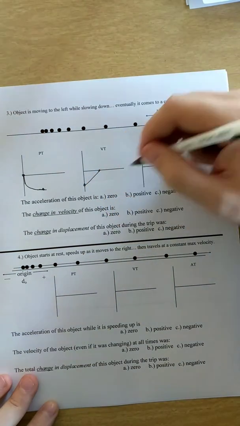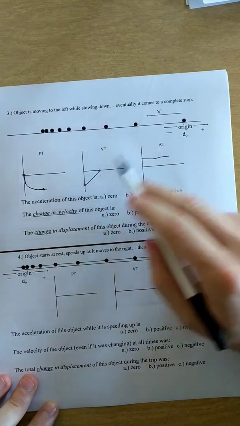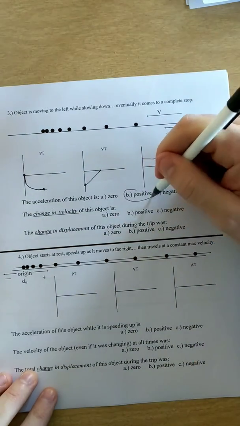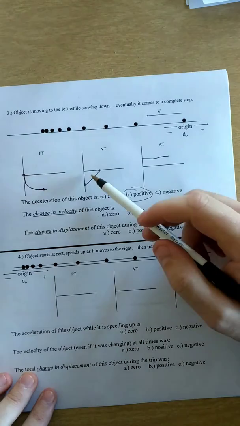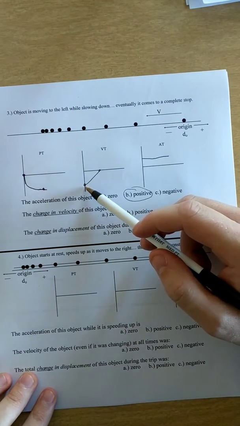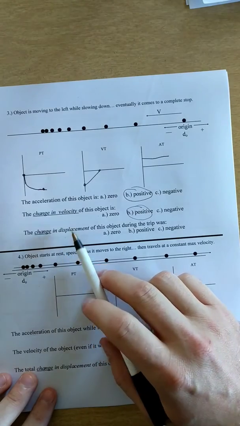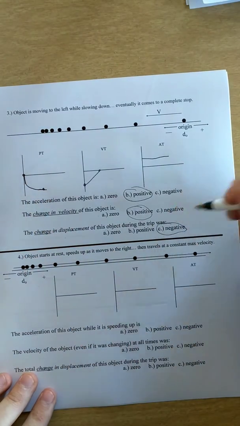So my acceleration is positive and constant because that slope is positive and constant. The acceleration of the object: positive. The change in velocity of the object: the velocity was negative the whole time, but it changed. The change became more positive as it went. And the change in displacement went from 0 and became more negative, so it's going to be negative.